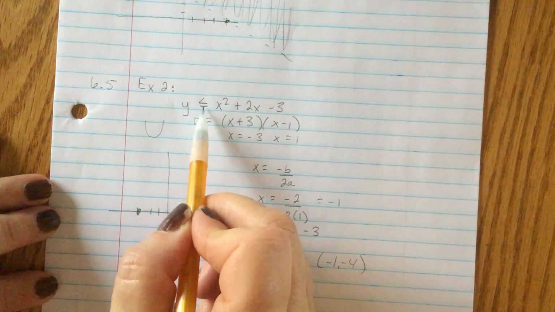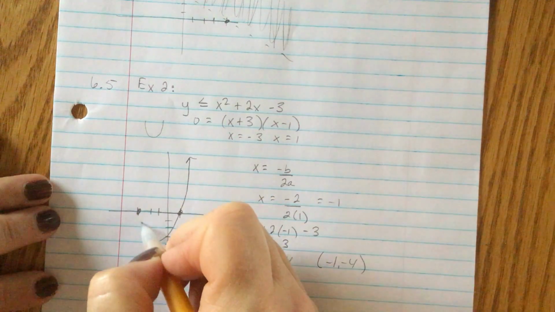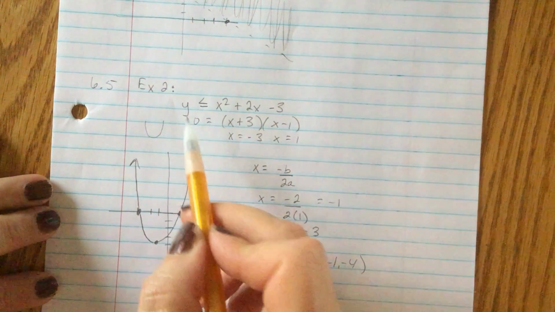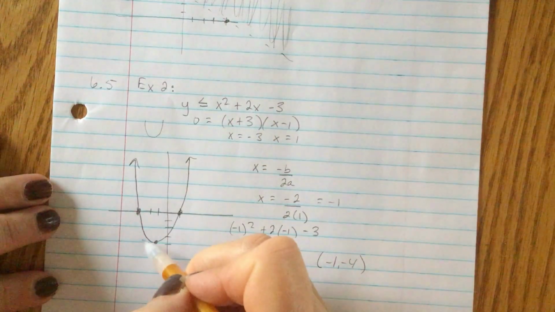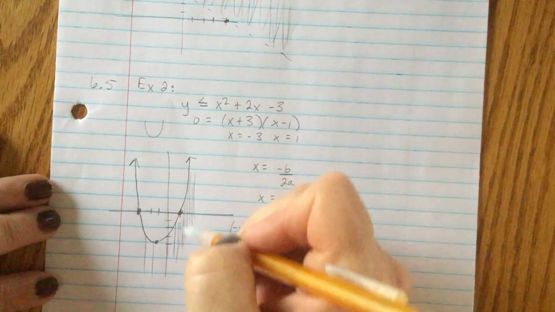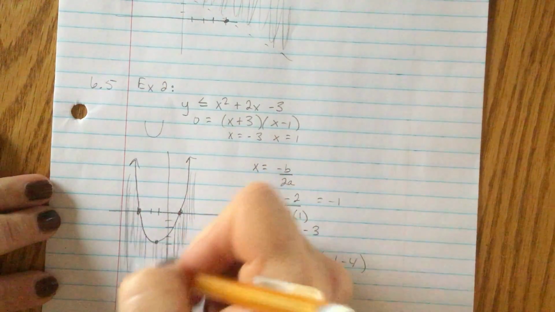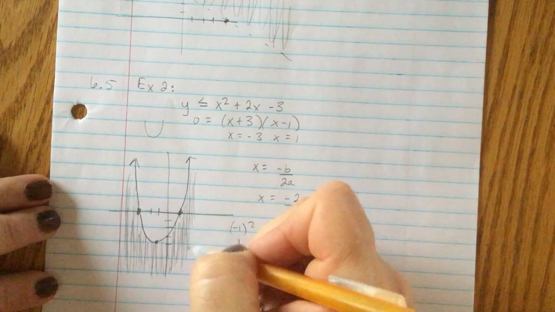And it's less than or equal to, so it's going to be a solid line. So it's going to look like this. And we want y to be less than, so every point on the line is below it. Or you start with any point on the line and you shade below it. So that is your region right there.